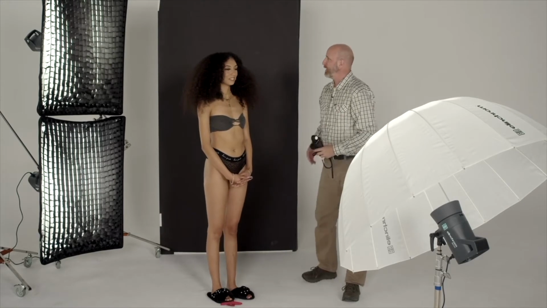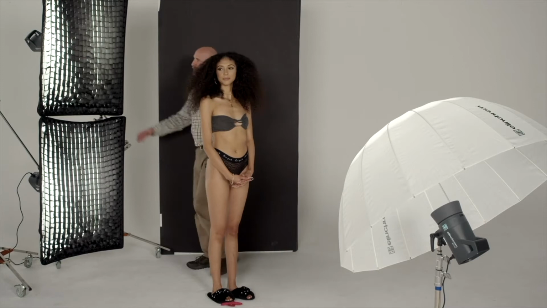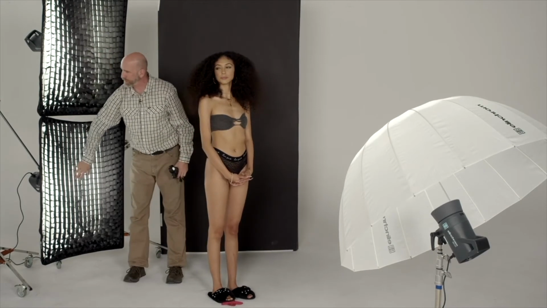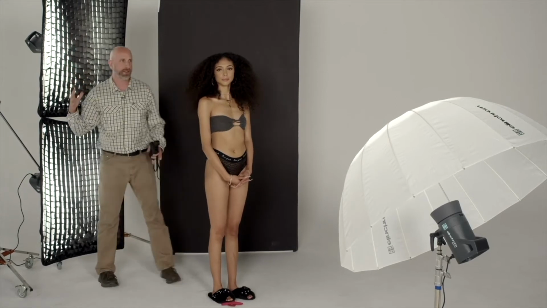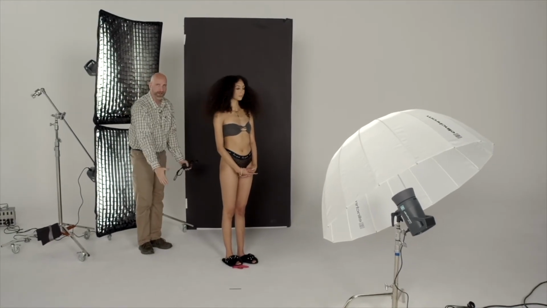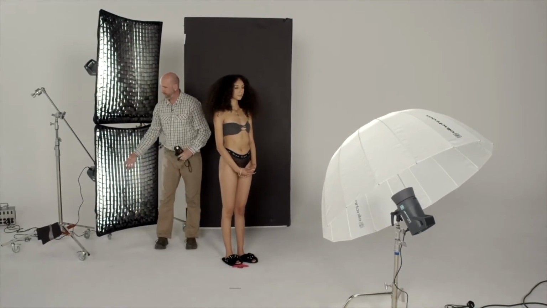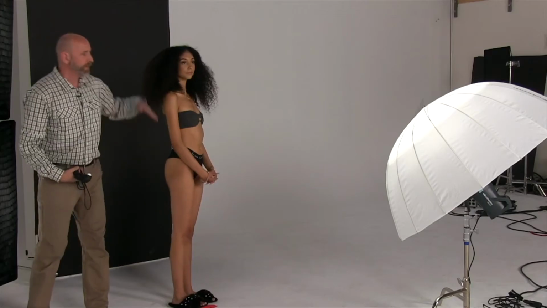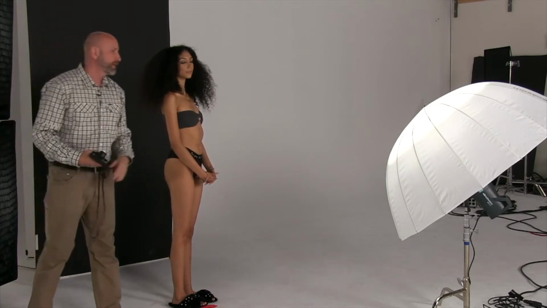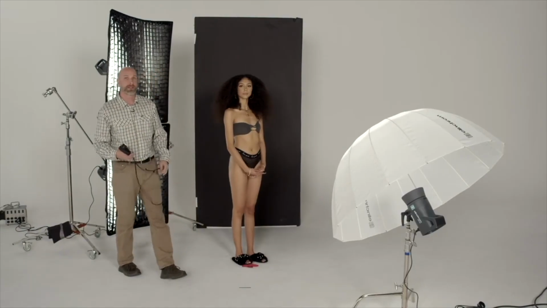The other thing we have going on for us here, we have two soft boxes with grids, and I've stacked them because I want this really soft light to illuminate her entire body. So that's what we have here, all the way from below to the top. It's going to light her legs all the way through her arms and her hair. So everything is softly illuminated.